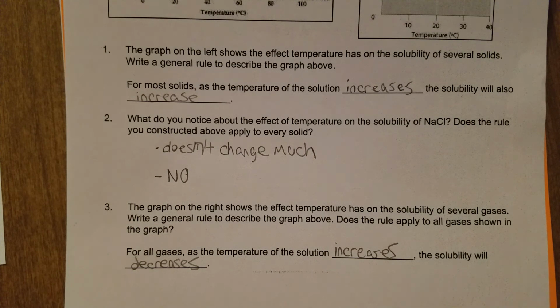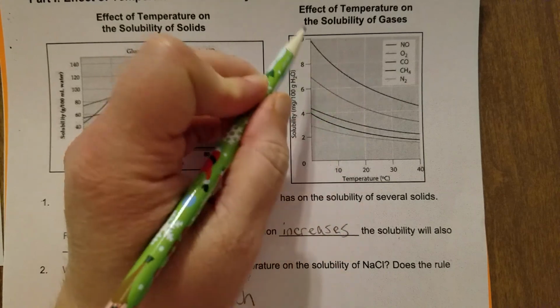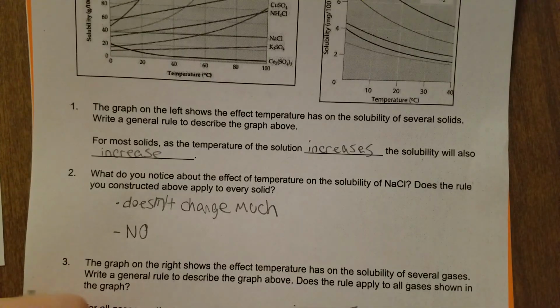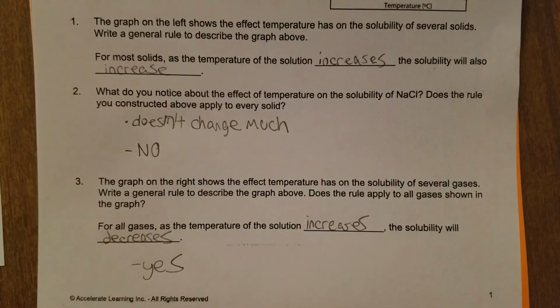Does this rule apply to all of the gases in the graph? Yes, they all show the same pattern. Some of them are steeper than others, but they're all following the same pattern. So I would say yes. Okay, and that completes this assignment.